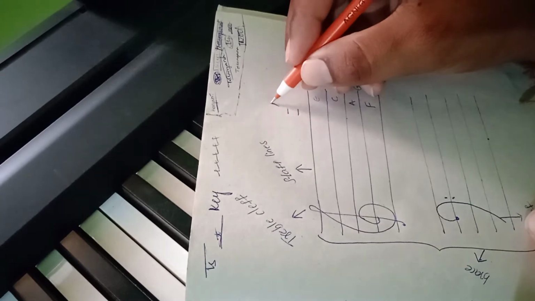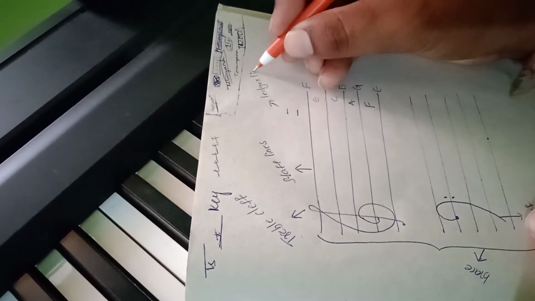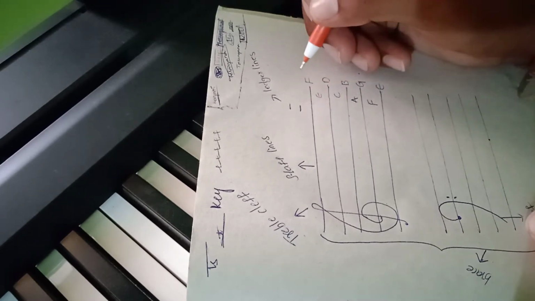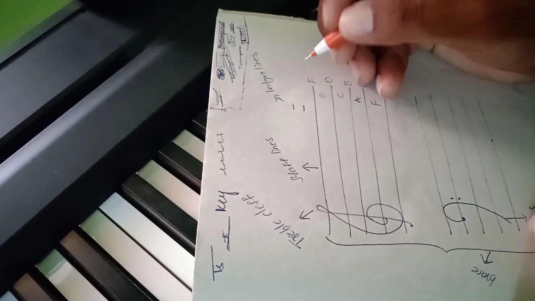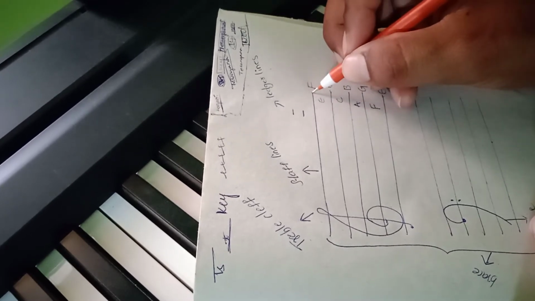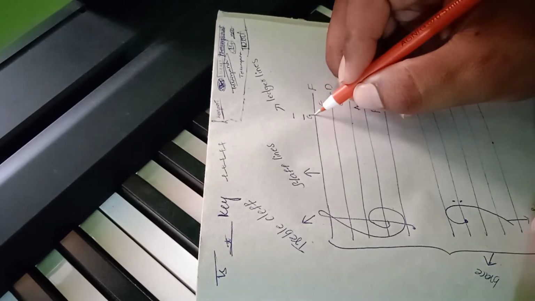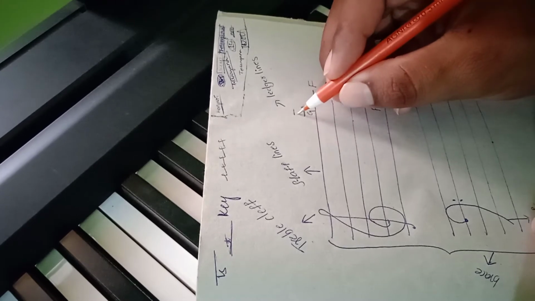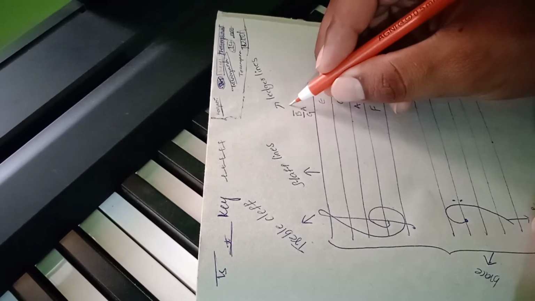We call them ledger lines. So we can fill these also. So this last line is F, and the gap is G, and the small line is A, and the next gap is B, and the next line will become C.